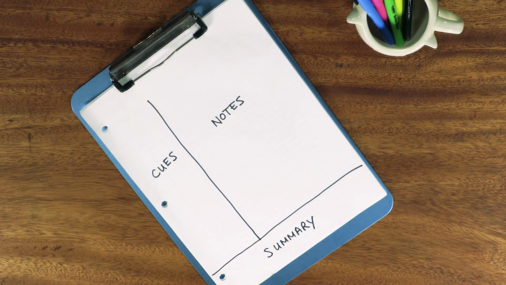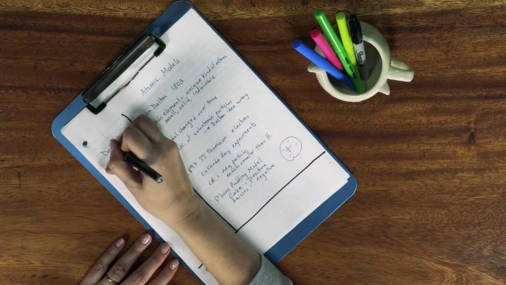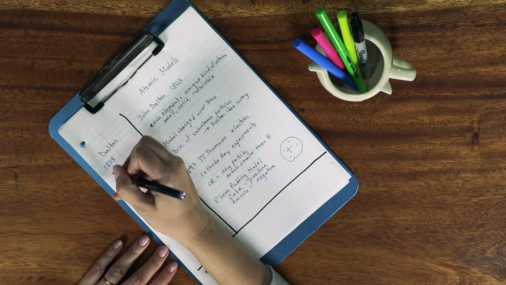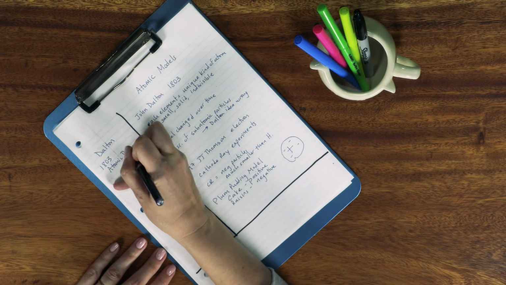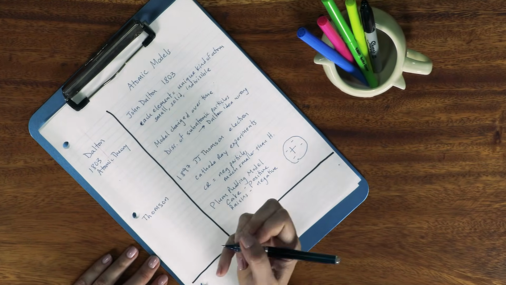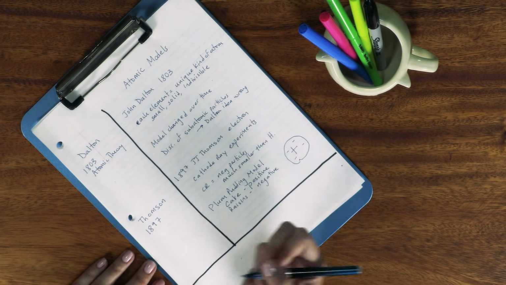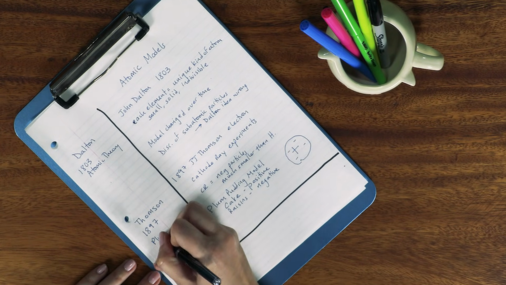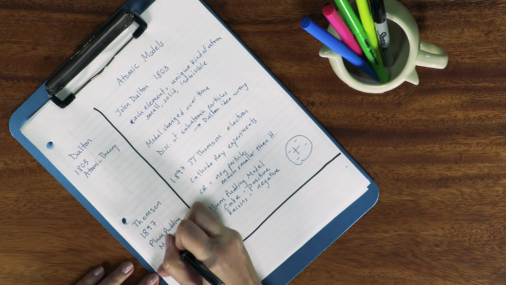And now is the time to fill in those other sections. These are going to make reviewing your notes much more efficient. On the left, there's a space for cues. Here, you will write short words and phrases that will cue your memory. You can use these to quickly scan through your notes and find the most important information when you need help on your homework or when you're studying for a test.